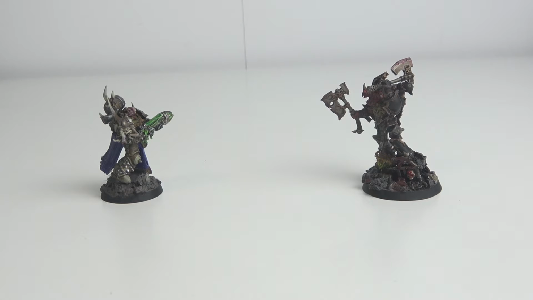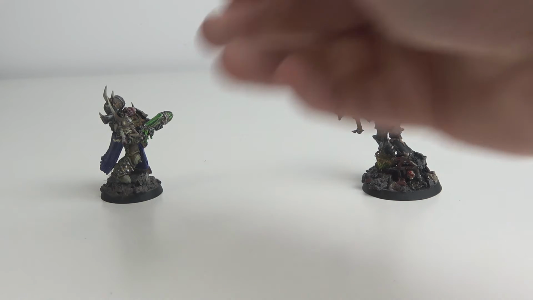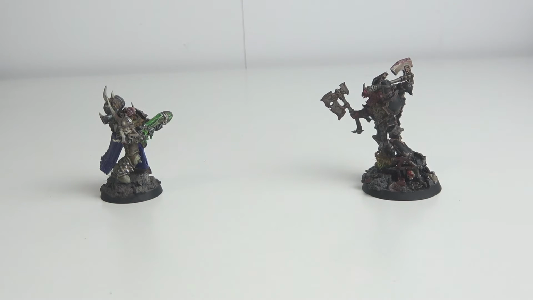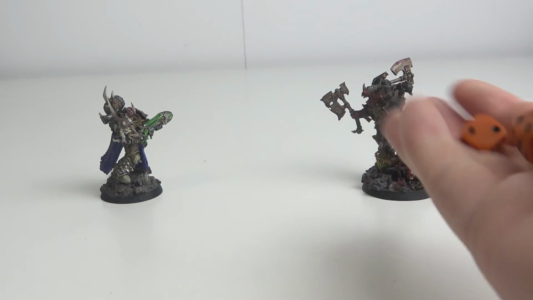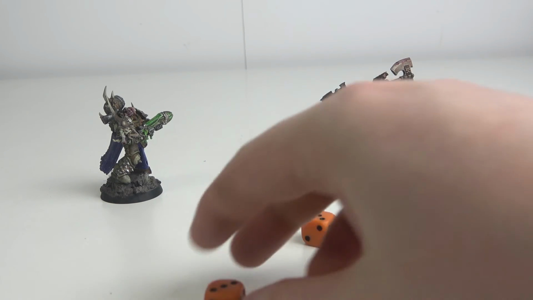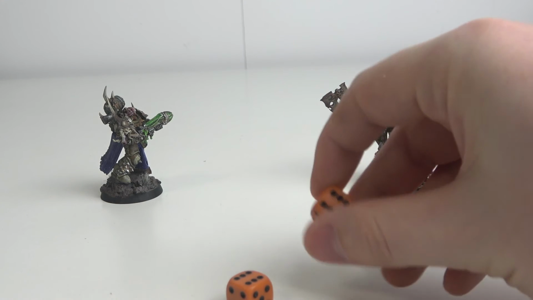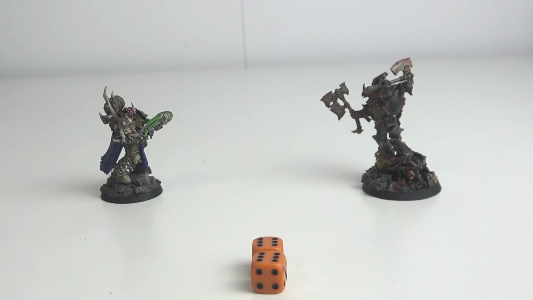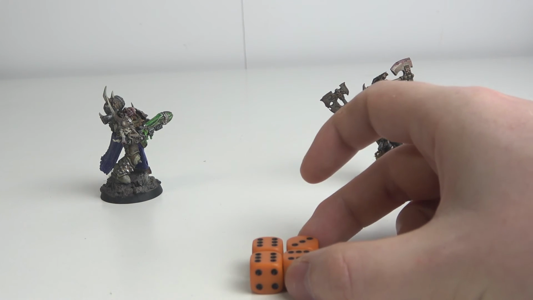And now when we move to actual fighting, let's say that this guy is shooting at this guy and he has sustained hits on that weapon, we can roll dice. Let's say that there's two dice that we need to roll. And now let's say that both of those rolls were 6. That means we scored a critical hit, and we can activate the sustained hits, which adds an additional hit for each critical hit that we've made. So that means we can add 2 dice to the wound roll.